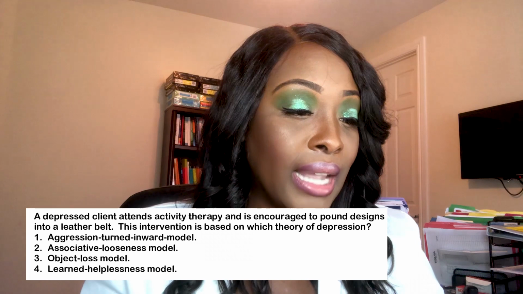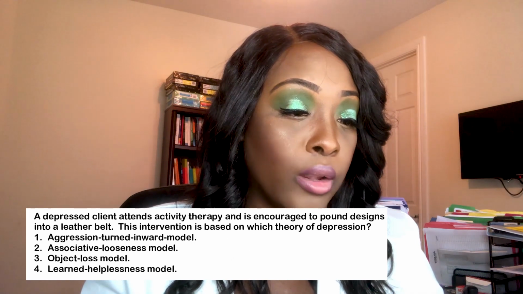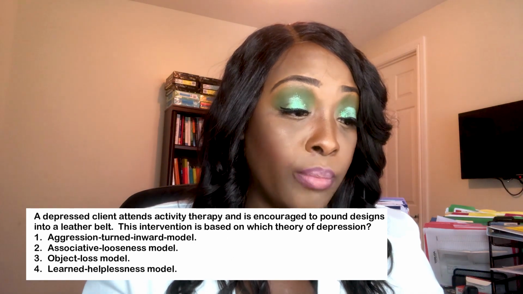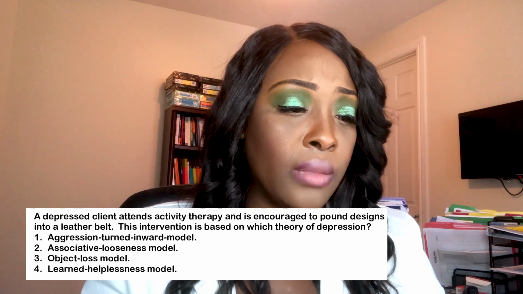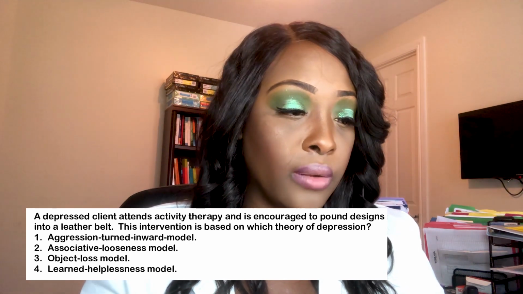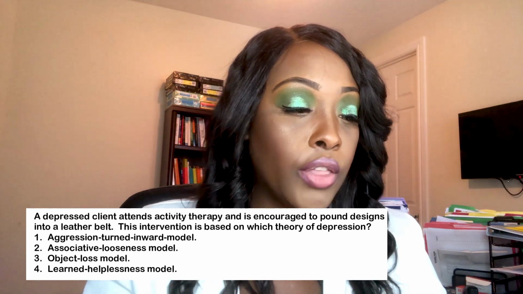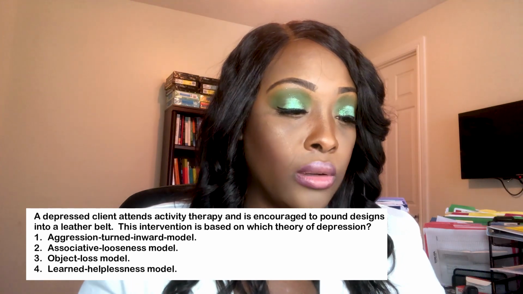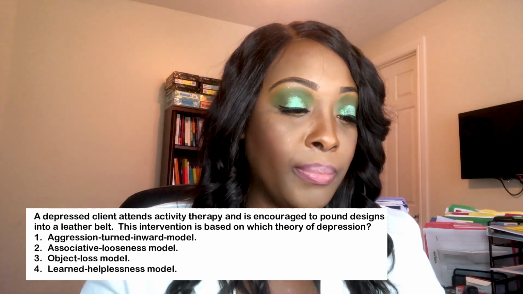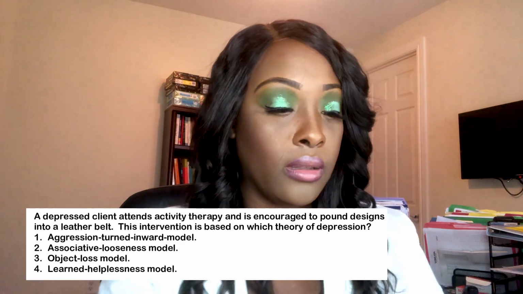A depressed client attends activity therapy and is encouraged to pound designs into a leather belt. This intervention is based on which theory of depression? 1, aggression turned inward model. 2, associative looseness model. 3, object loss model. Or 4, learned helplessness model. And I'll give you a moment to think of your answer.